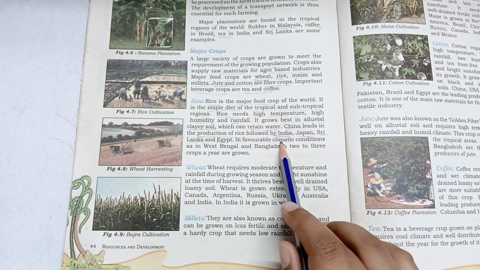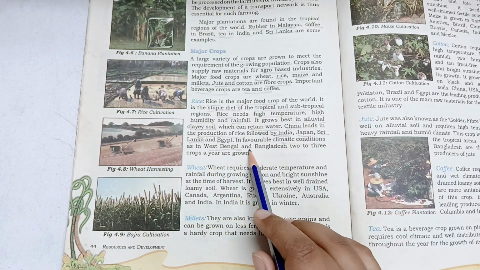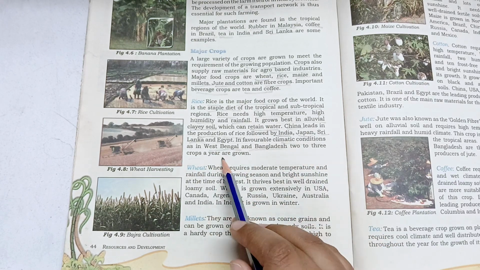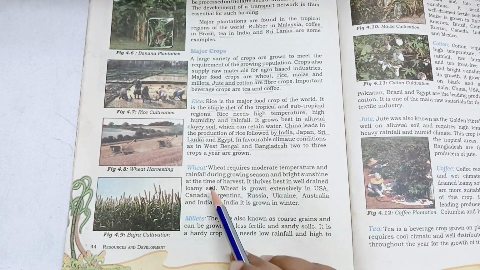In favorable climatic conditions, as in West Bengal and Bangladesh, 2 to 3 crops are grown a year.